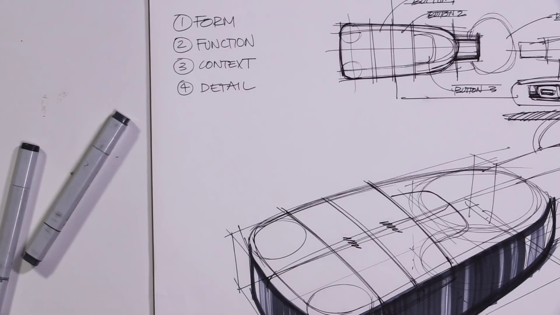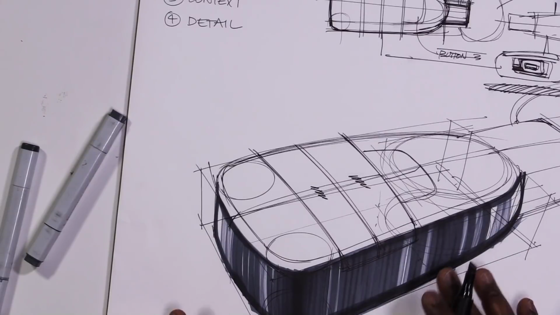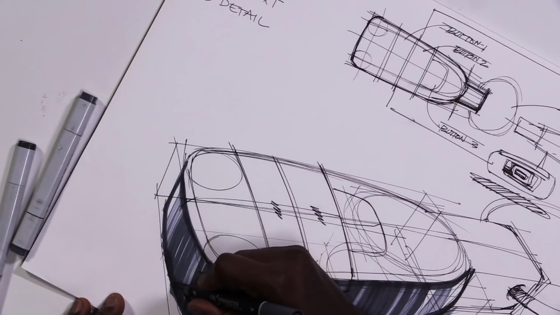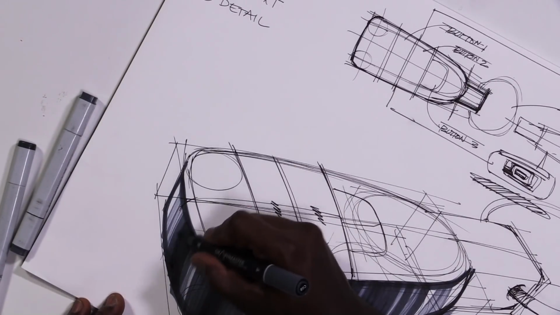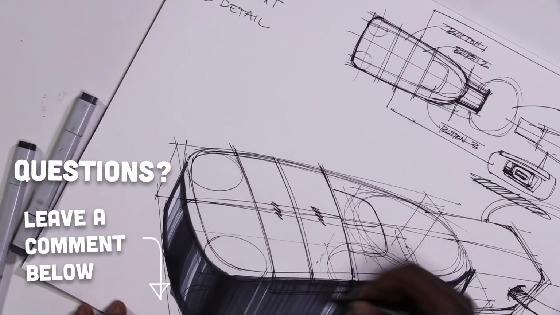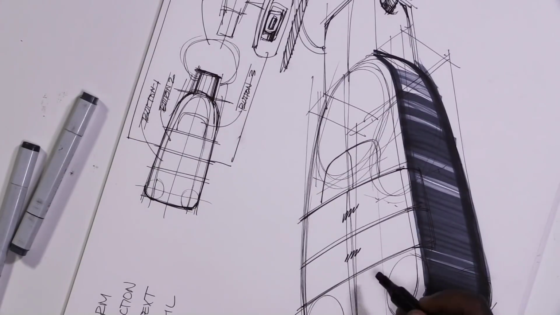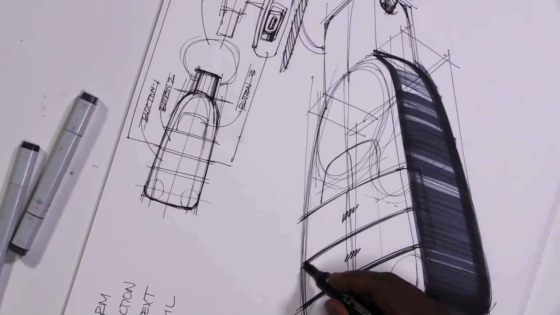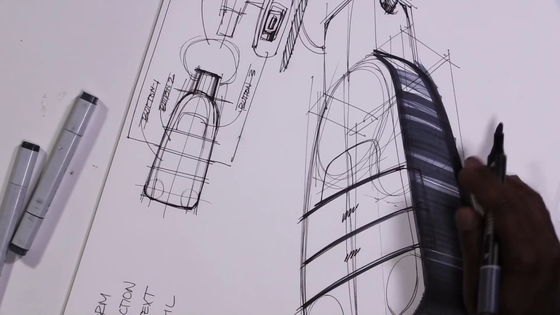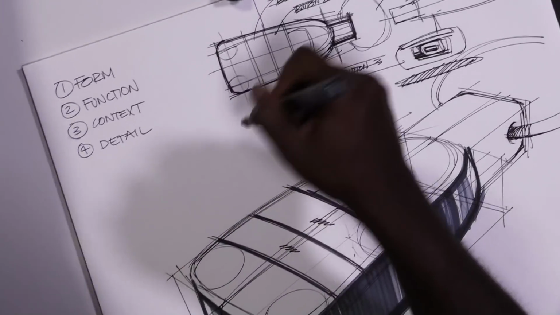And a lot of times I get the question, how do you know where to leave white areas? Well, the easy answer is light never hits a surface completely evenly. And you want to try and mimic that as you're sketching. So try and pay attention to how things look around you and see if there's a way to abstract that with your marker.